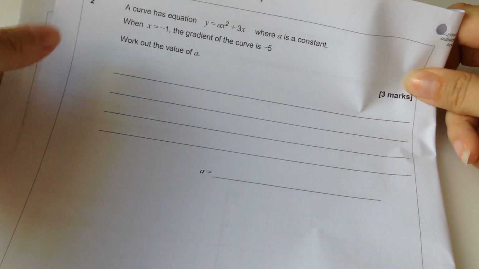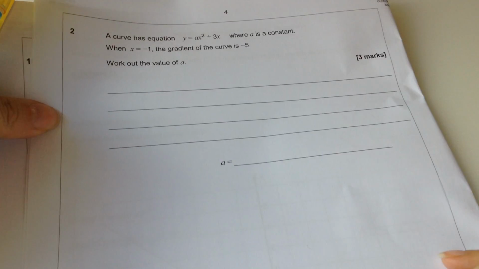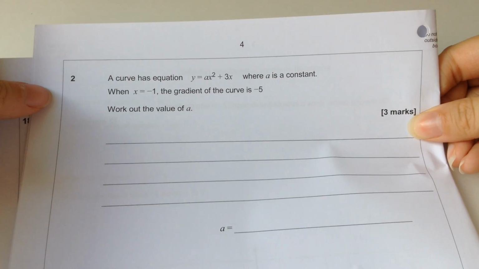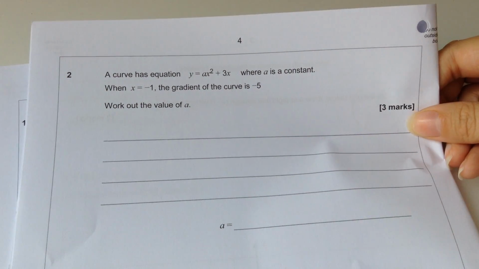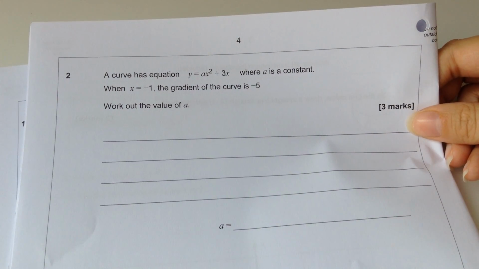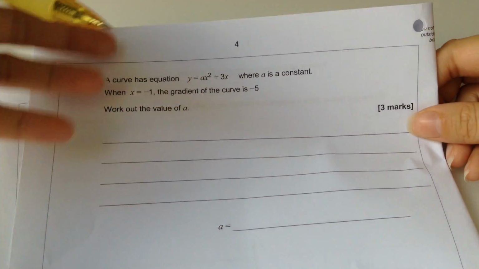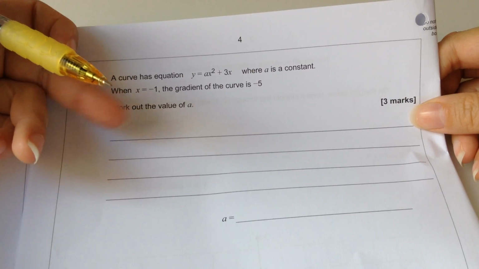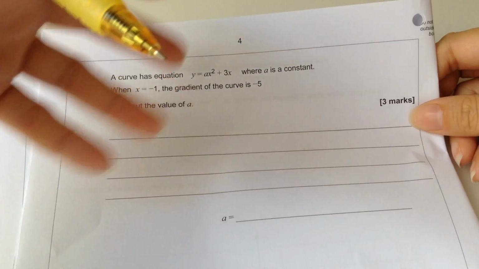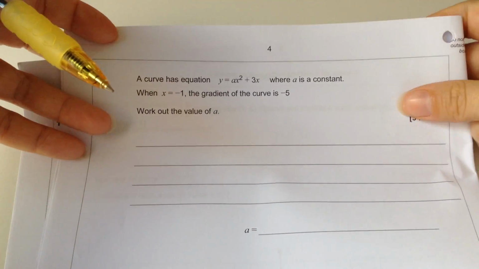Next, a curve has equation y equals ax squared plus 3x, where a is a constant. When x is minus 1, the gradient... so yeah, they're trying to be all weird, like instead of just saying find the gradient when x is this, they're trying to make it one of those puzzly ones. Okay, we can do this though.